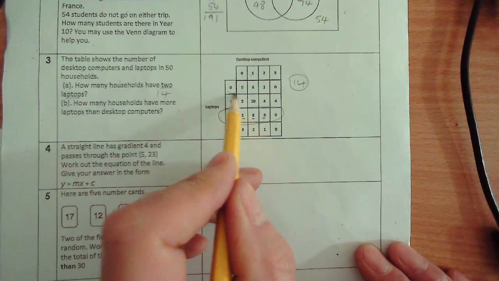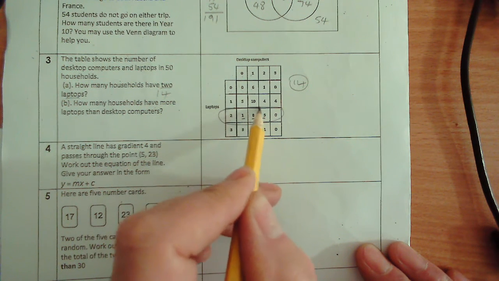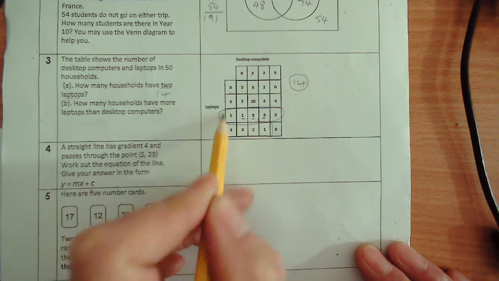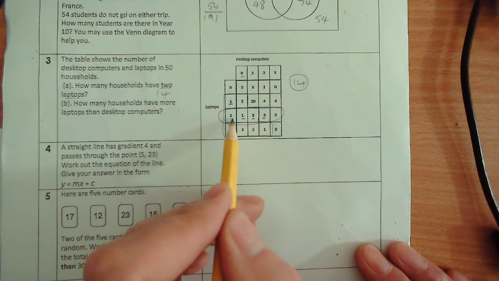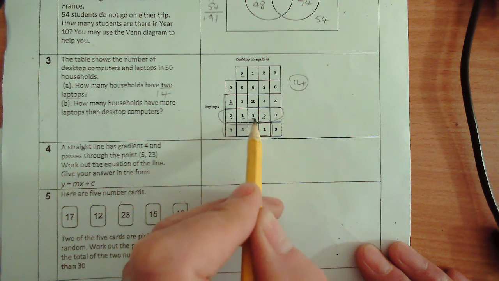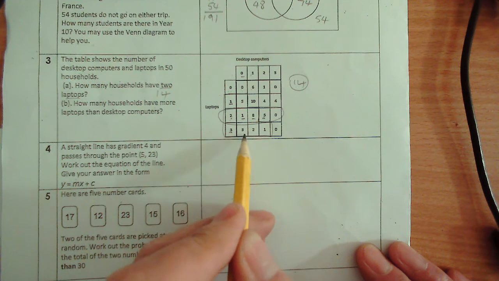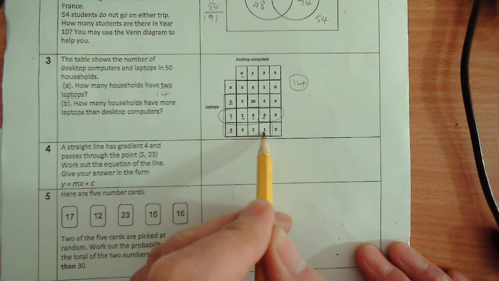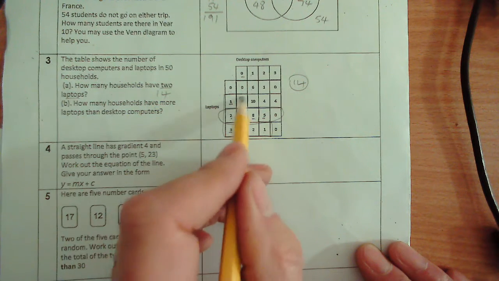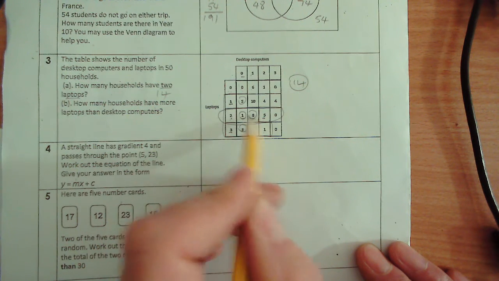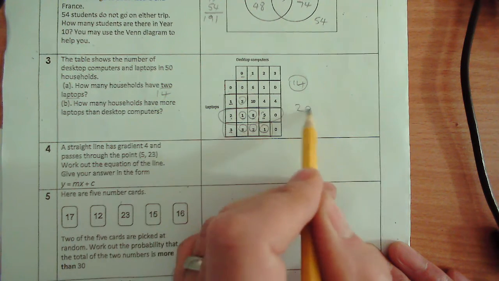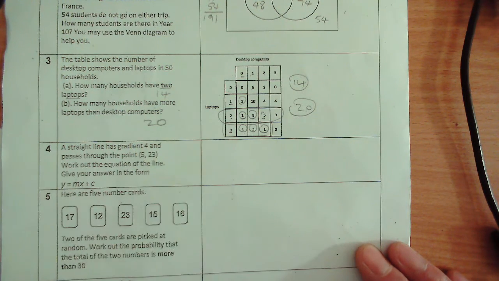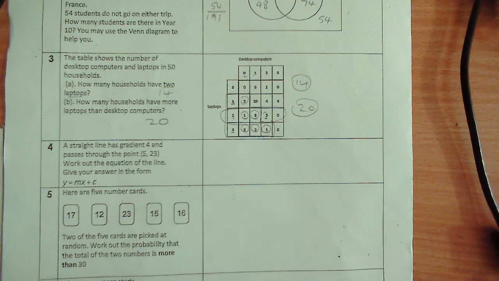So we are looking at this part of the diagram, because in this part of the diagram we have 1 laptop and no desktop computers, 2 laptops, 0, 1 desktop computers, 3 laptops, 0, 1, 2 desktop computers. So all of these parts of the diagram show where there are more laptops than desktop computers. And if we add all those together, we get 20 households. So 20 households have more laptop computers than desktop computers.